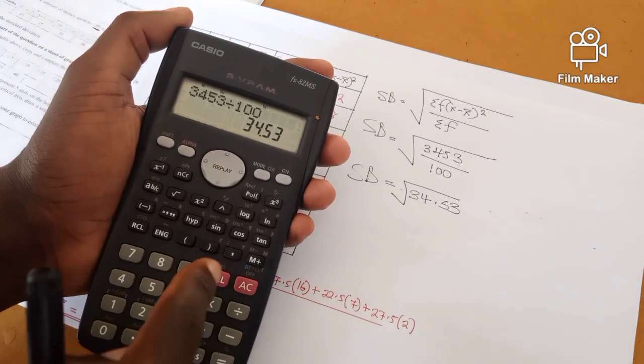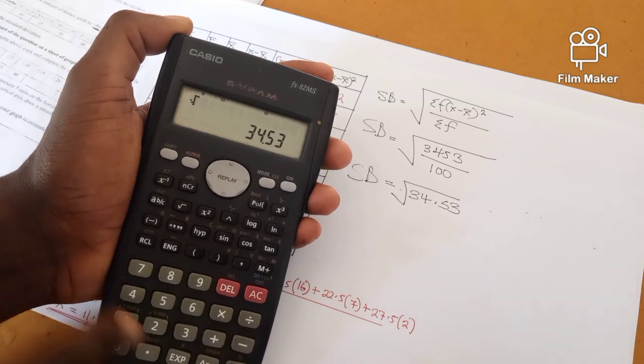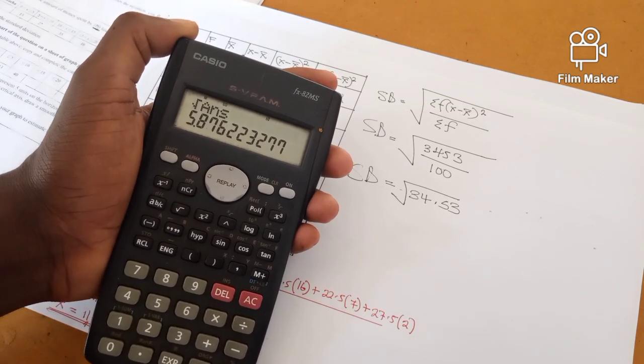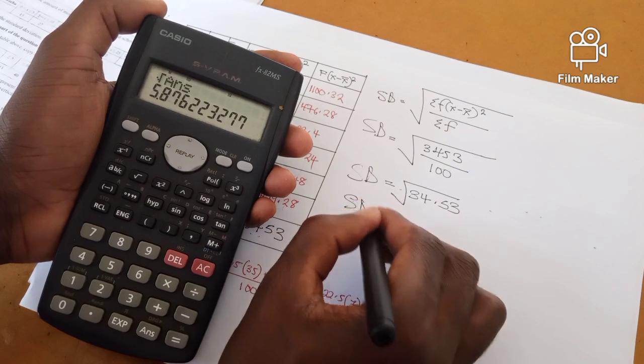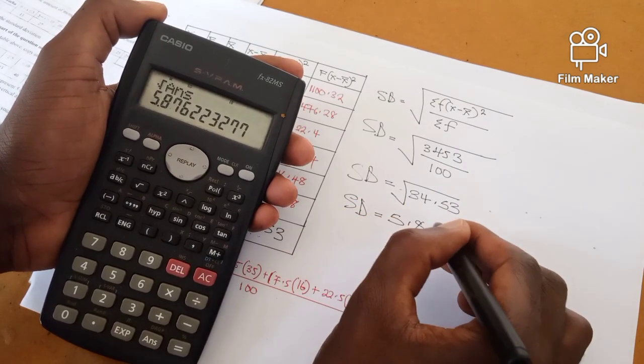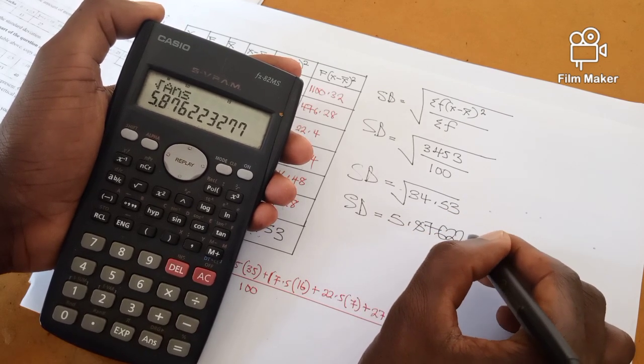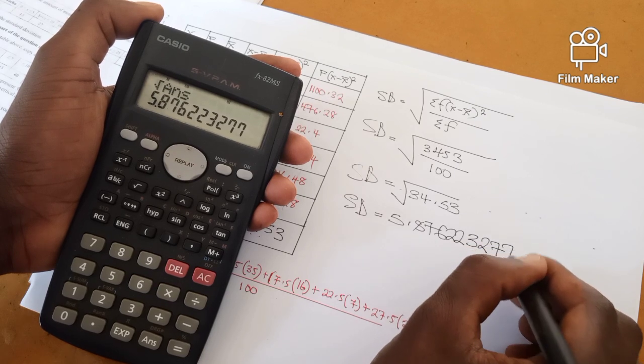Okay? Now, on your calculator, just press the square root key. So we say square root. That will be the answer. So standard deviation is equal to 5.8762323277.